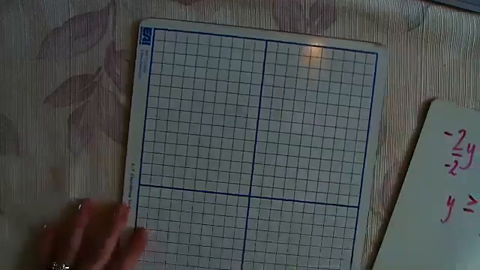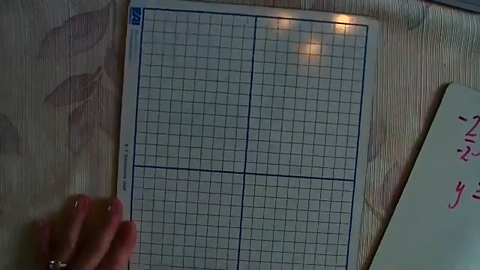Okay, I'm going to have to move my numbers out of the way here. You can look at them. I'll read them out loud as we graph here.